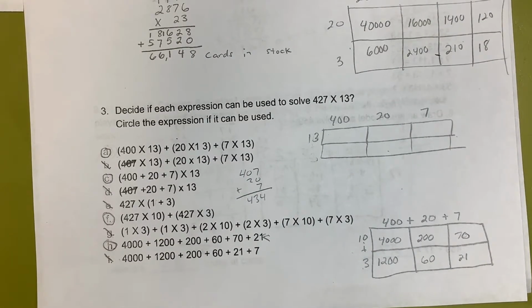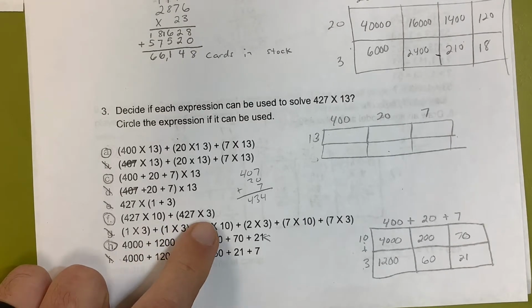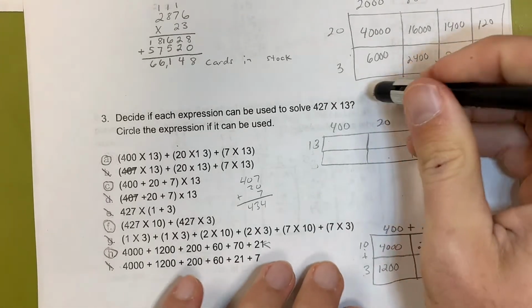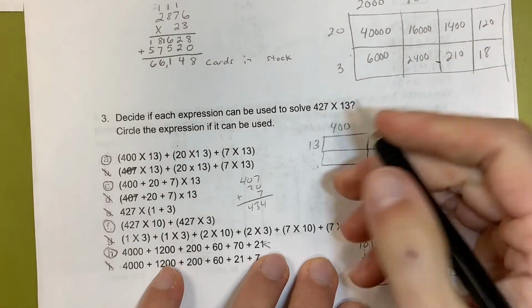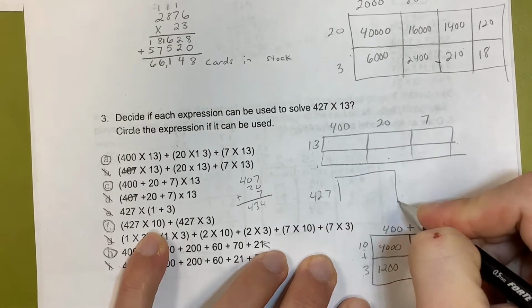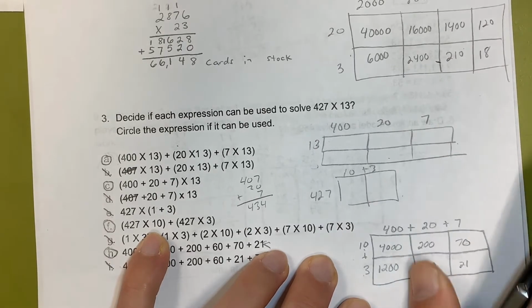The next one says 427 times 10, and then 400 plus 427 times 3. That'll work. What they did there was they left the 427. They broke it down this way, and they wrote the expanded form of 10 plus 3 at the top. So that would work.